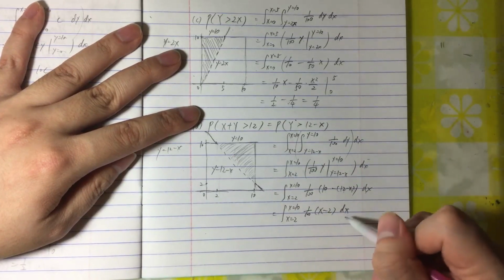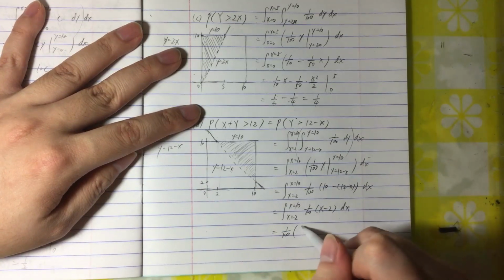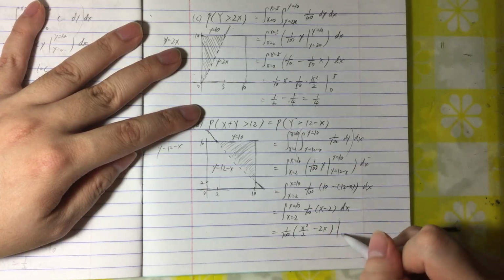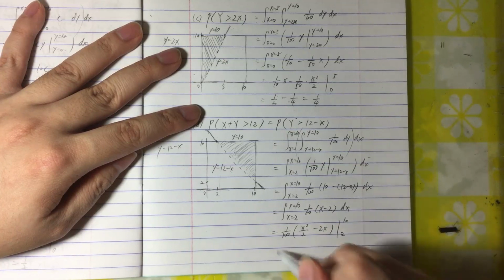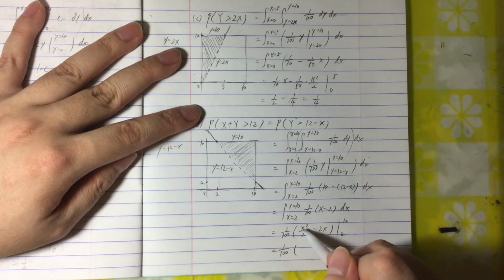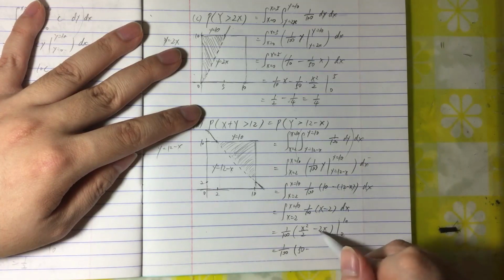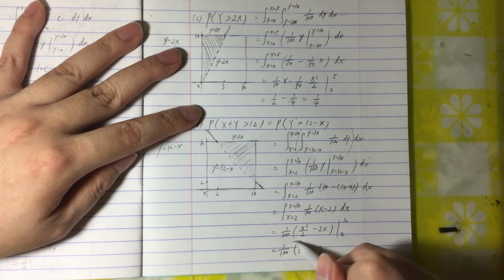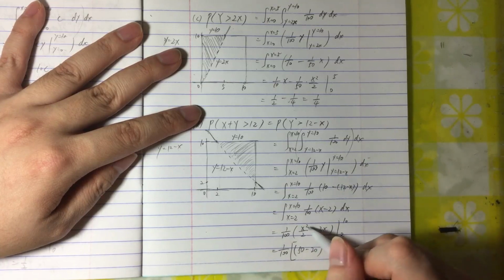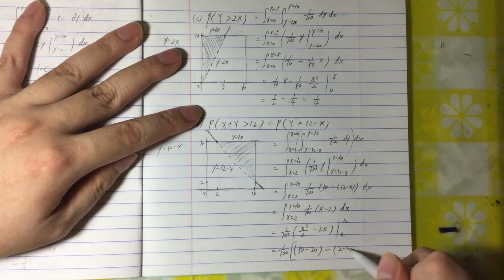Then take the antiderivative with respect to x. 1 over 100 stays the same. I have x squared over 2 minus 2x, evaluated from x equals 2 to 10. If I plug in 10 for x, 10 squared is 100, and 100 over 2 is 50. Then 2 times 10 is 20. If I plug in 2 for x, 2 squared is 4, and 4 over 2 is 2. Then 2 times 2 is 4.